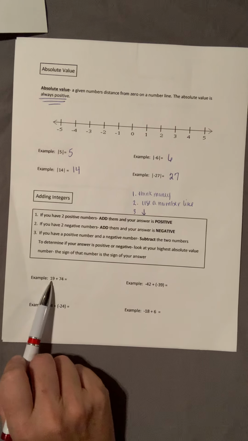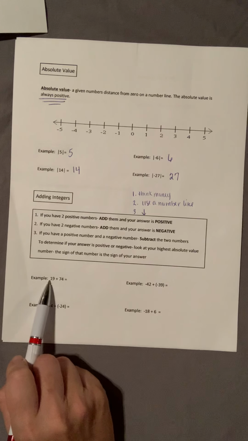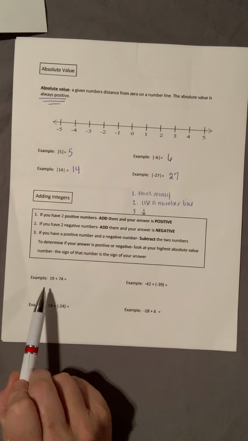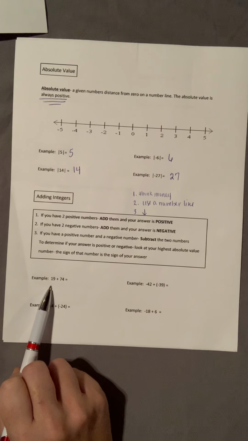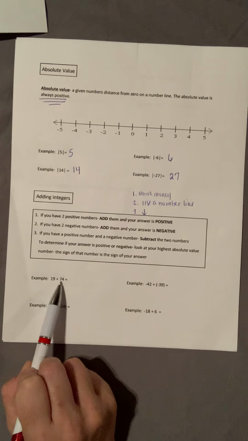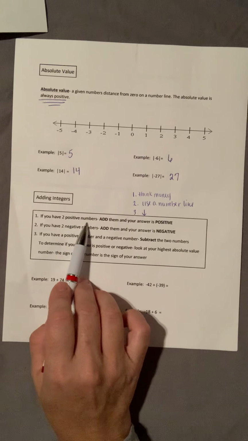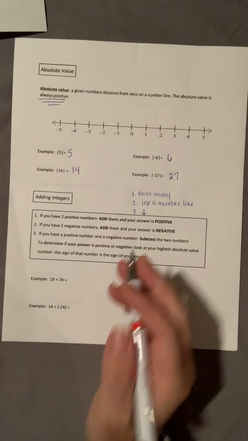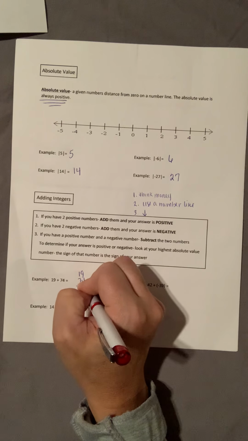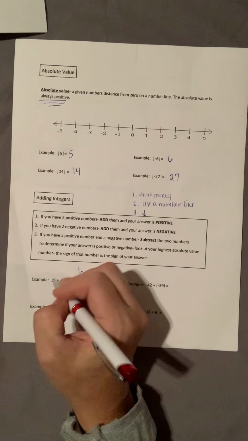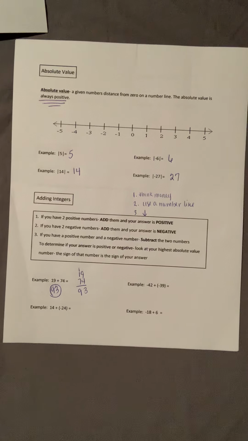Okay. So if I have an addition problem here, I'm going to look at my 2 numbers and say, do I have 2 positives, 2 negatives, or 1 of each? Well, that's positive and that's positive, so I have 2 positives. So that's number 1. If you have 2 positives, add them and your answer is positive. So your answer would be positive 93.